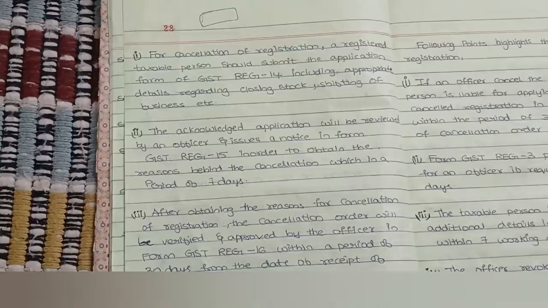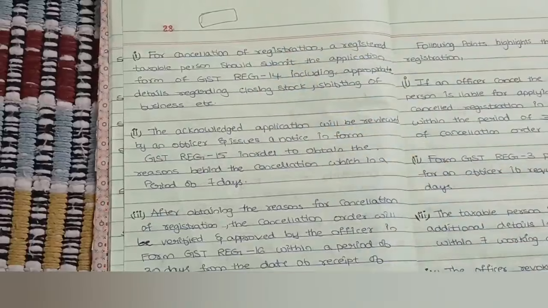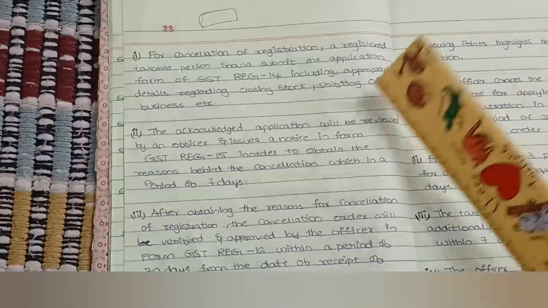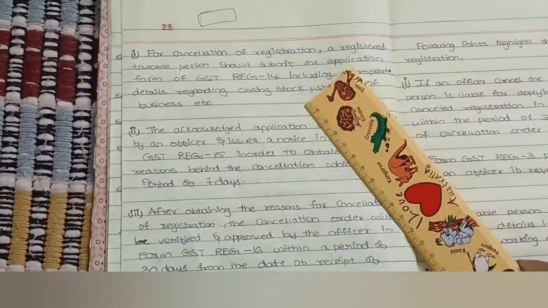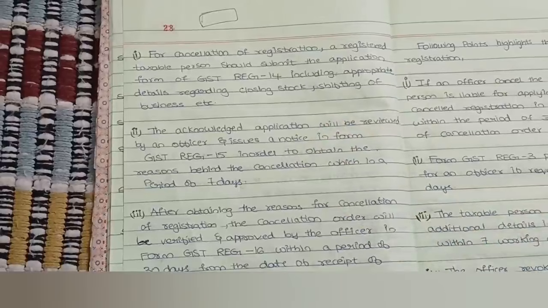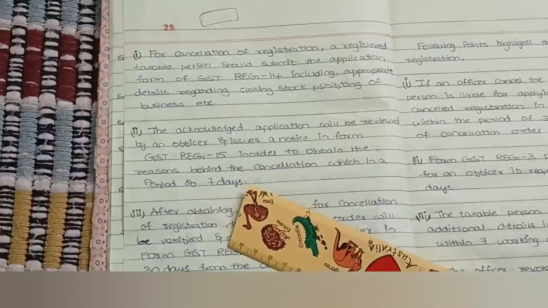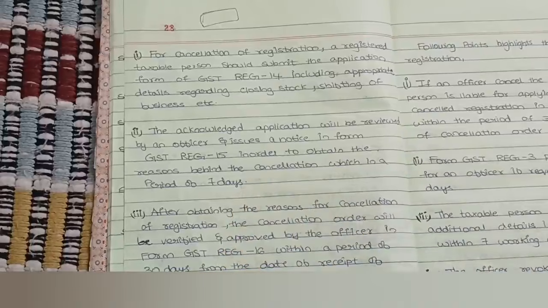He should submit the application form called REG 14, that is registration 14, where he needs to mention all the details of his business, like closing stock, shifting of business, everything. He needs to mention all the details in the registration 14 form, and later the acknowledgement is reviewed by the officer. After reviewing, he will send GST registration 15 form for the cancellation for a period of 7 days.